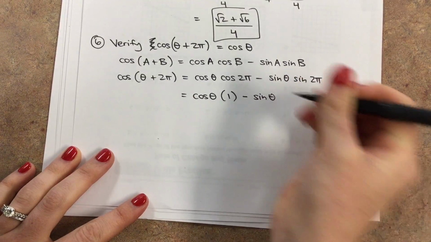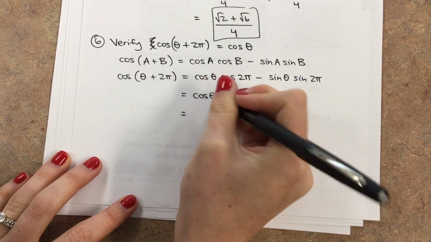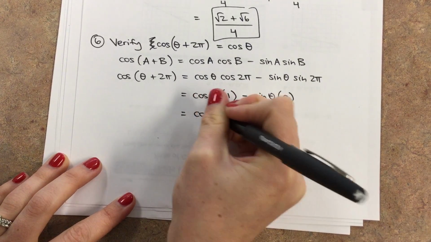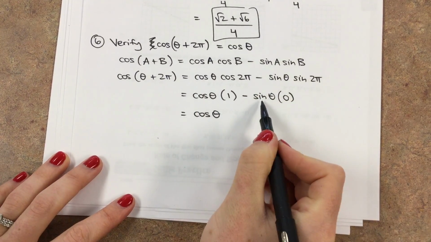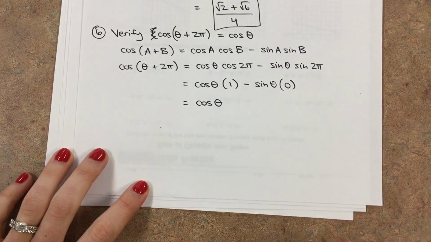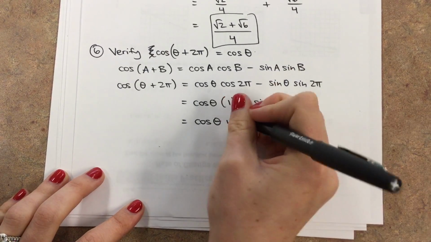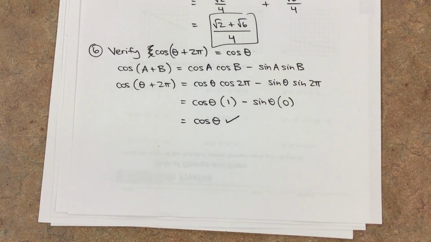Leave the theta. And sine of 2 pi is 0. So I get cosine of theta times 1, which is just cosine of theta, and then minus sine of theta times 0. Anything you multiply by 0 just comes back as 0. So that's just cosine. So cosine theta equals cosine theta. We have just verified that identity as well.